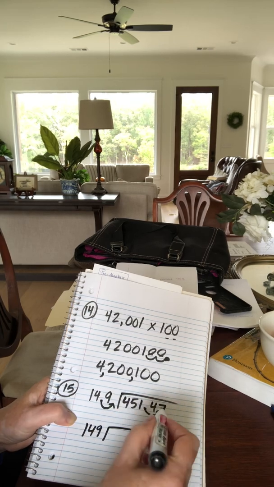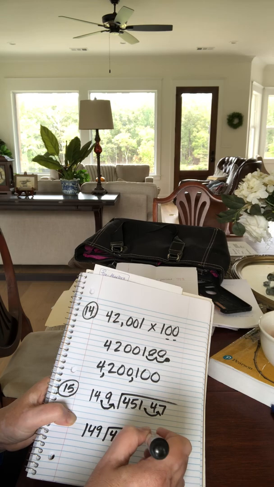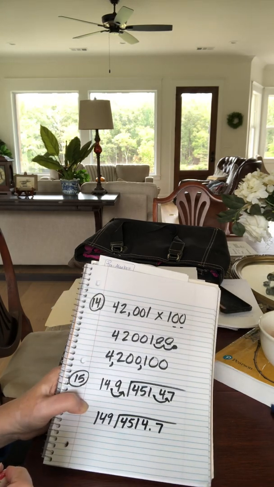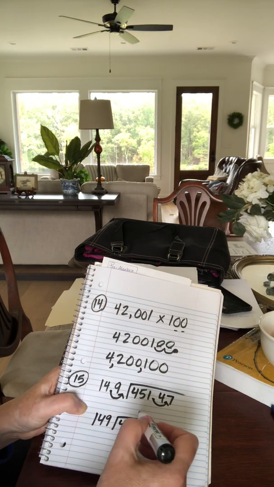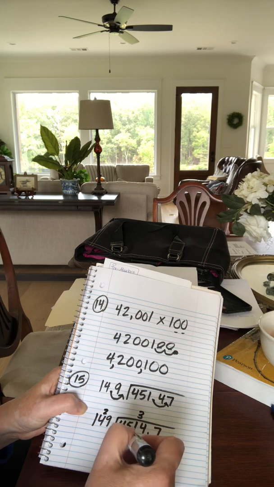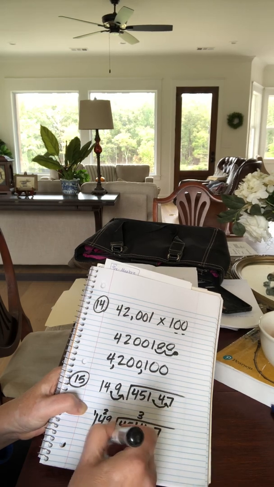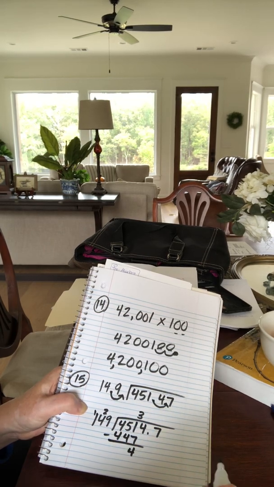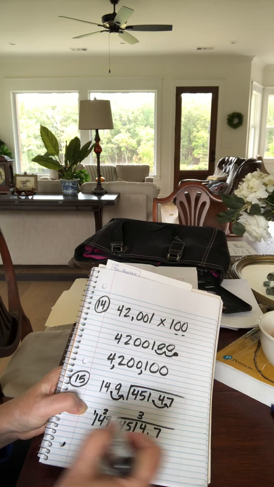So I've got 149 into 451.47. So I'll just rewrite my problem. And 149 will go into 451 3 times. 3 times 9 is 27. 3 times 4 is 12, plus 2 is 14. 3 times 1 is 3, plus 1. And then you subtract. Once you subtract, you bring down the next number, which is a 4.